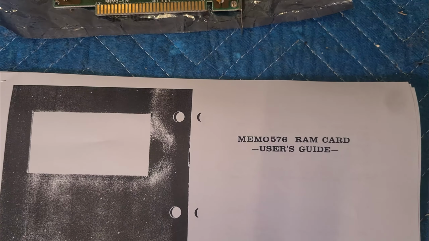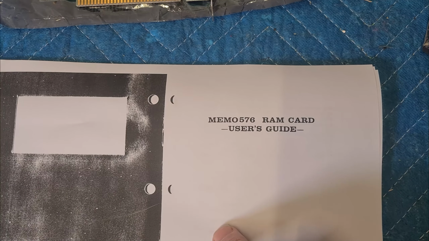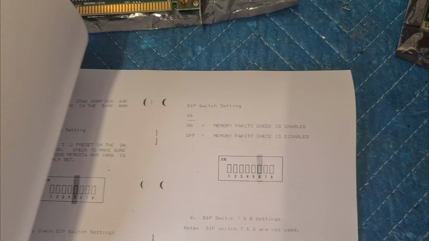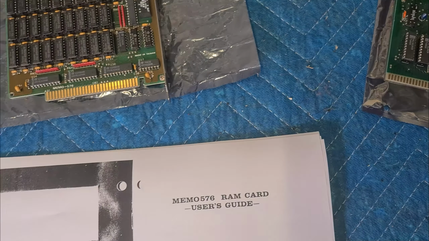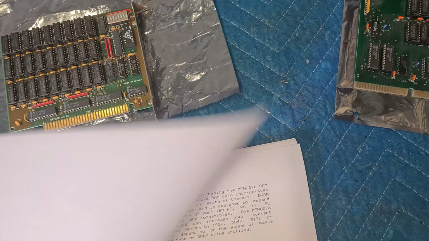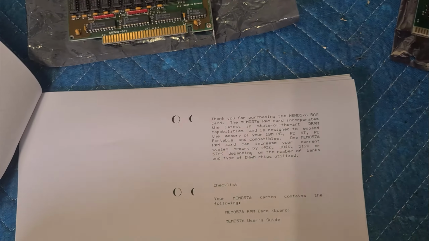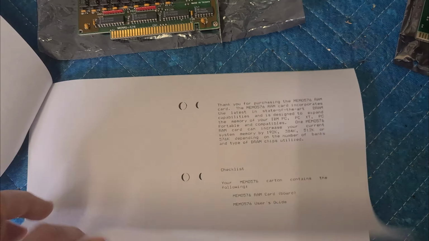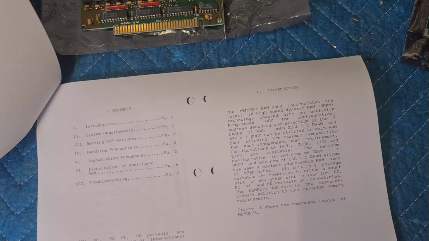Thankfully, I've got the manual for it here. And if we go and check the switch settings on this adapter, let me find the page.